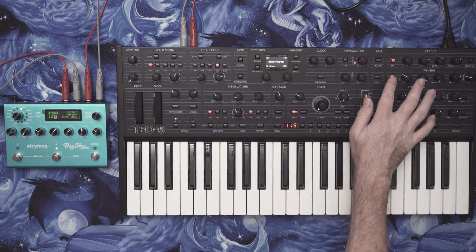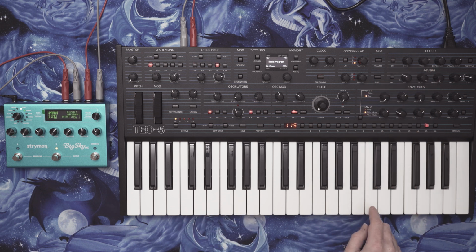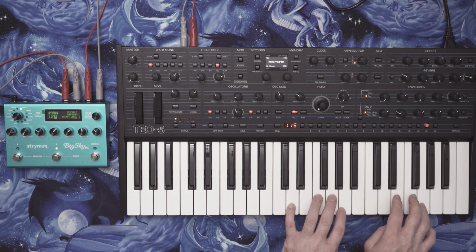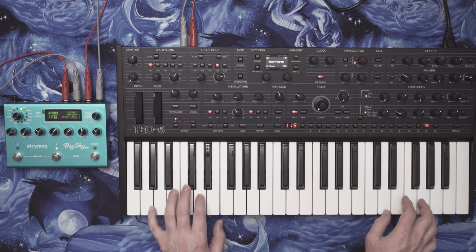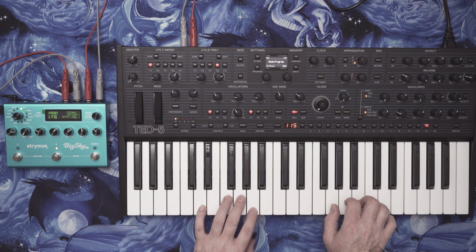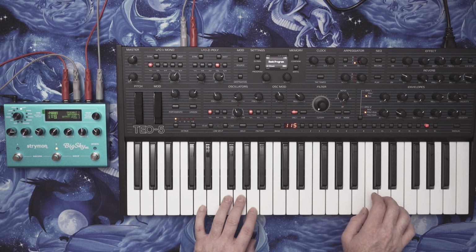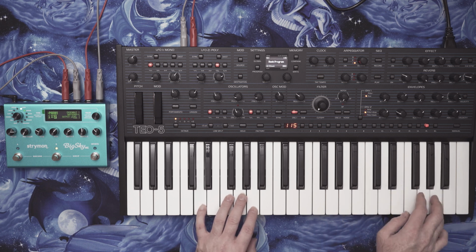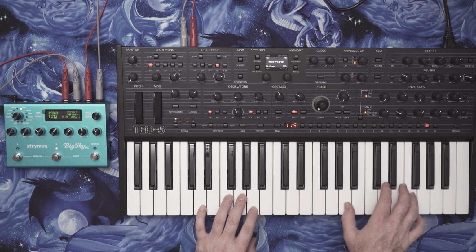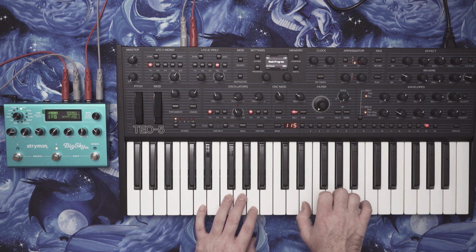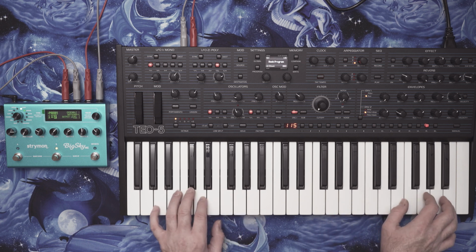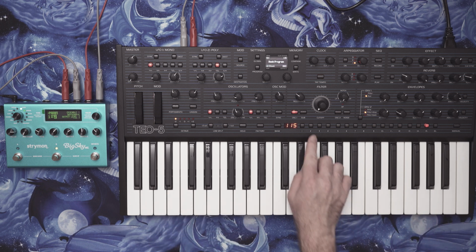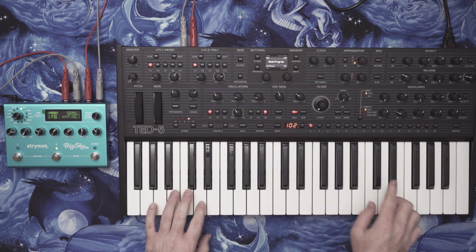If we add a plucked patch into that, it sounds really cool. Let's go over to cascading flutes again.